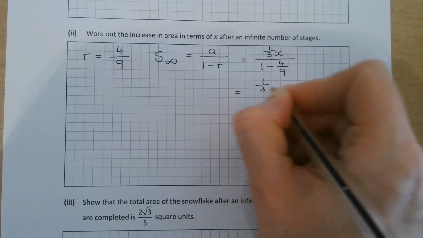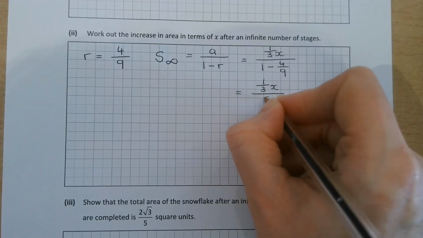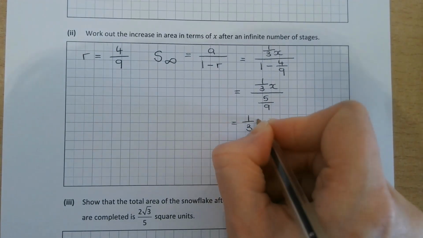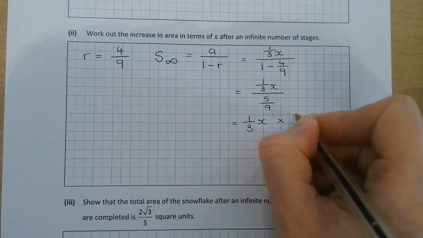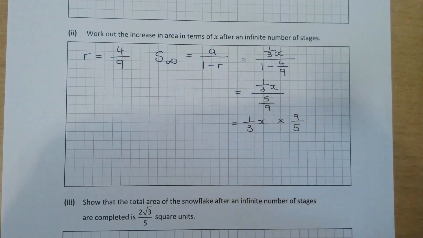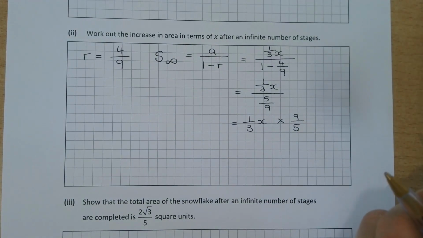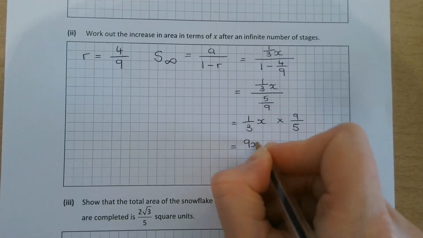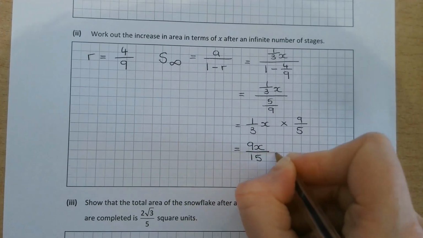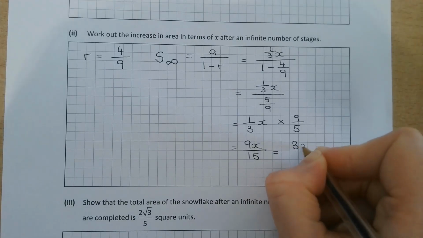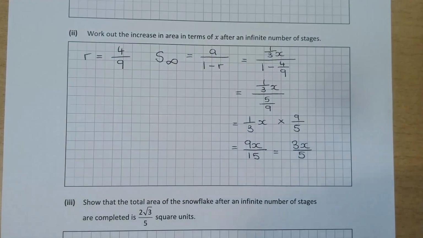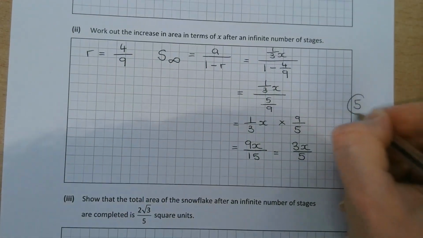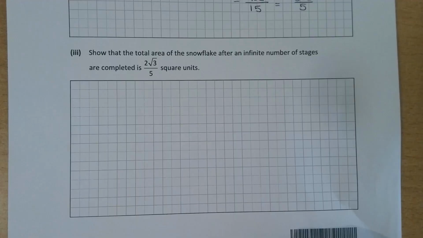And we would end up with 1/3 x over 5 over 9, which is the same as 1/3 x multiplied by 9 over 5. And if we apply our skills of dividing fractions, that will work out as 9x over 15, which simplifies to 3x over 5, or 3/5 x, whichever way you want to write it. And that's worth 5 marks.